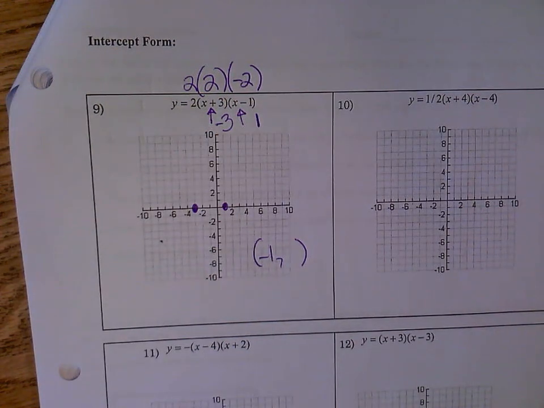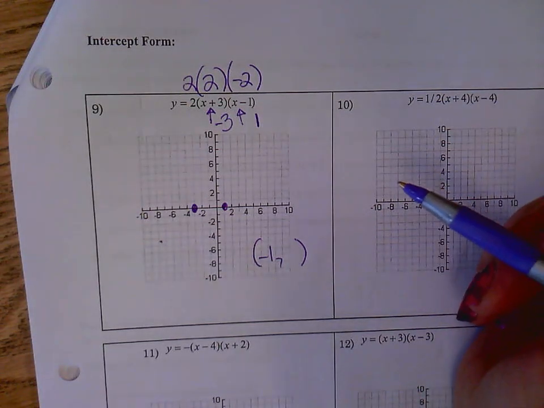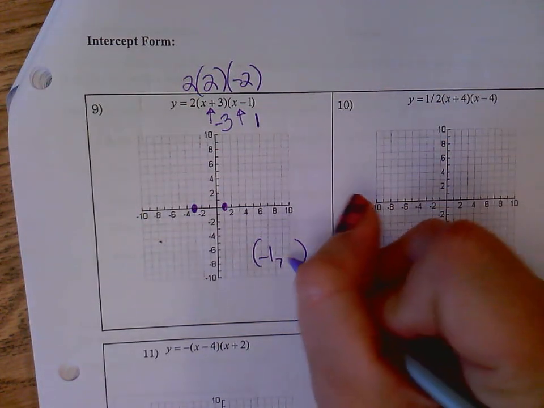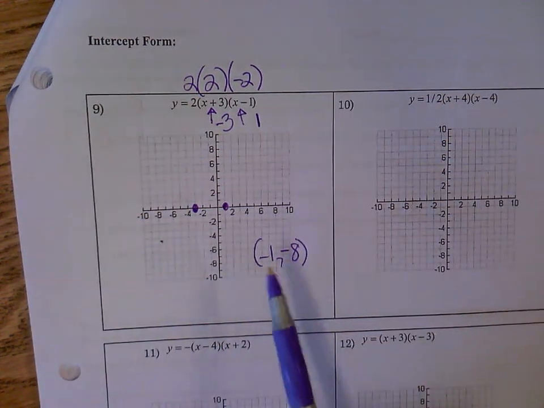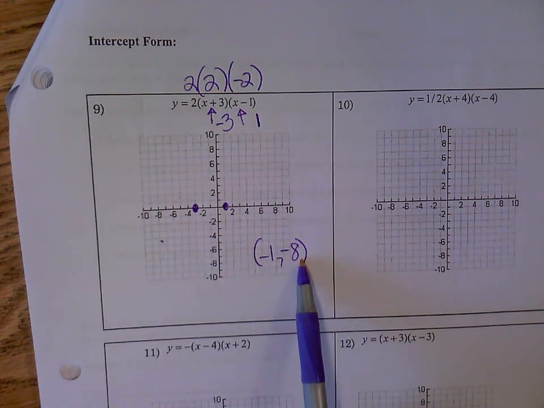So what's 2 times 2 times -2? What's 4 times -2? -8. That's my vertex. Halfway in between is at -1, and when I plug it back in, I get -8.